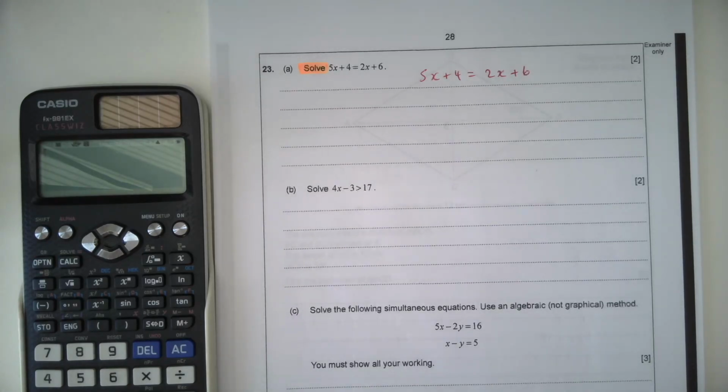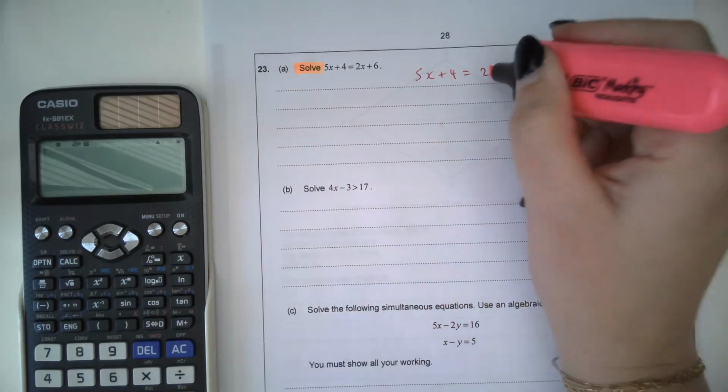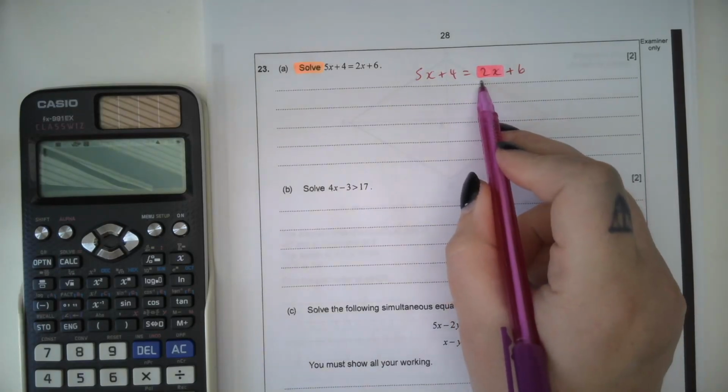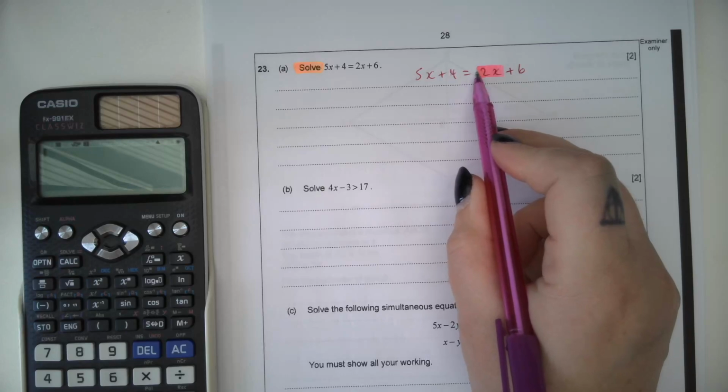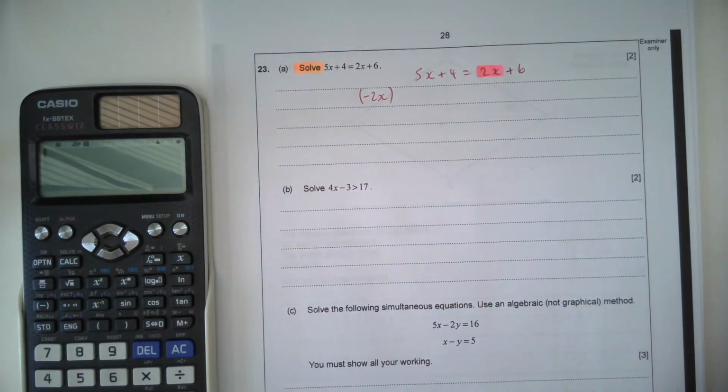So the first thing I need to do is eliminate the smallest lot of x. So we've got 5x and 2x. Both of them are positive. 2x is the smallest term that has our variable in it, so I'm going to eliminate that. So it's a positive 2x. I know it's positive because there's no negative sign. So to eliminate it, I need to subtract 2x.